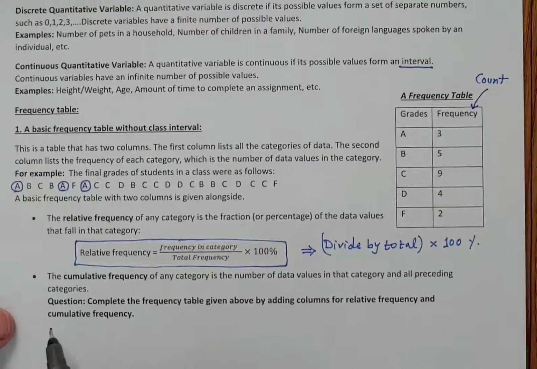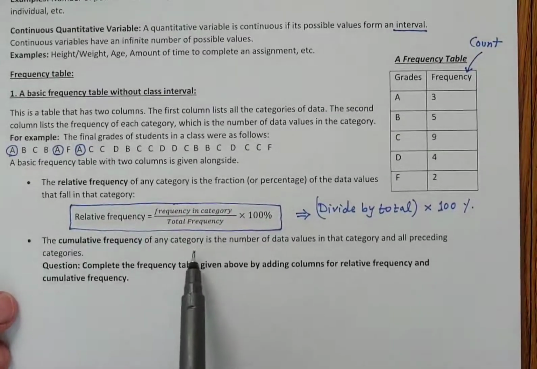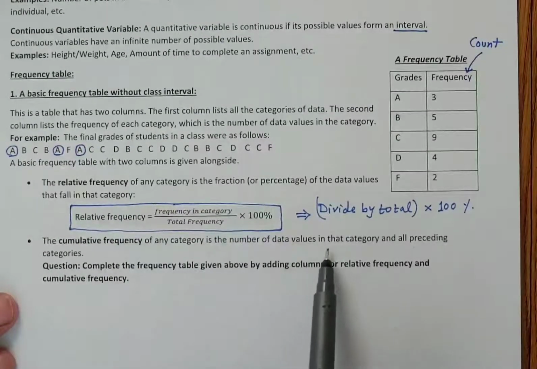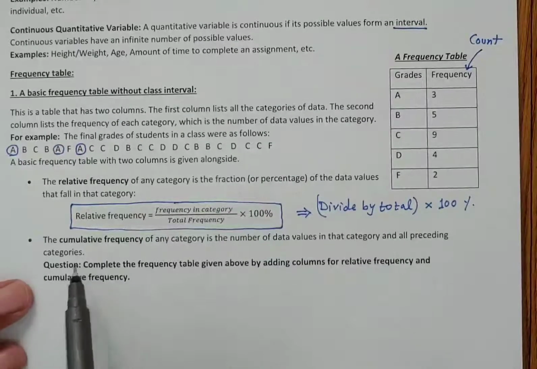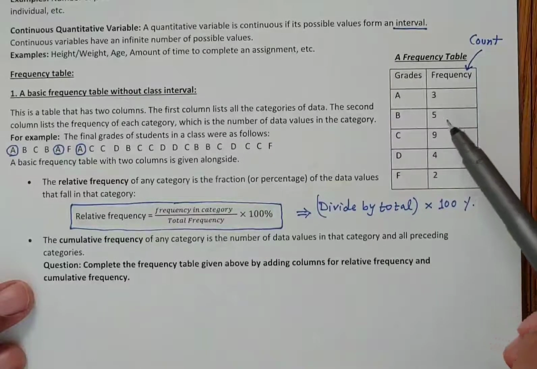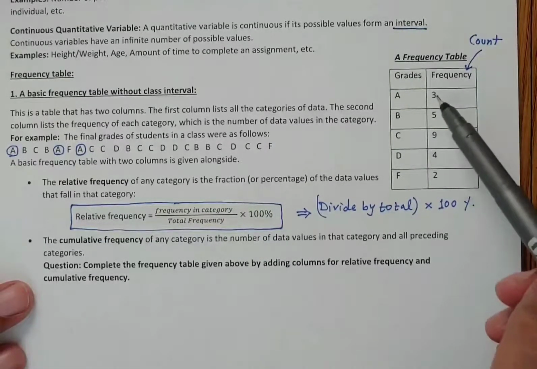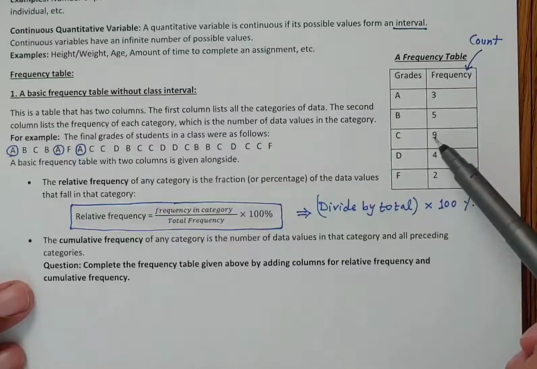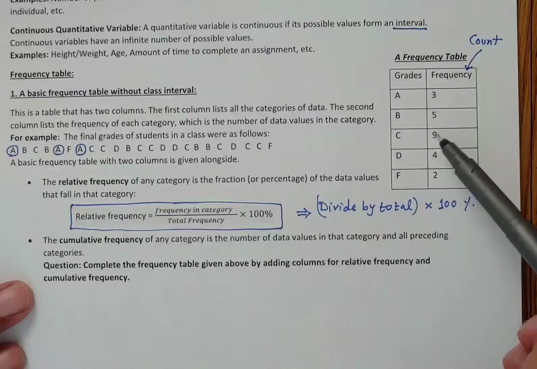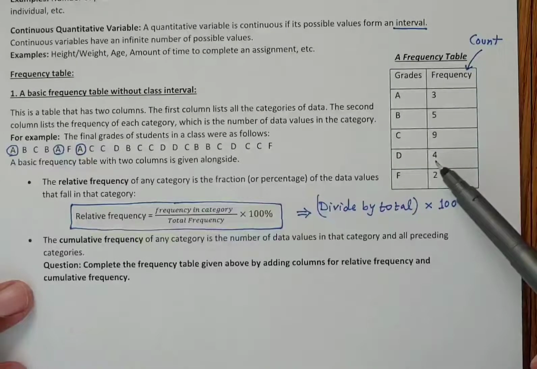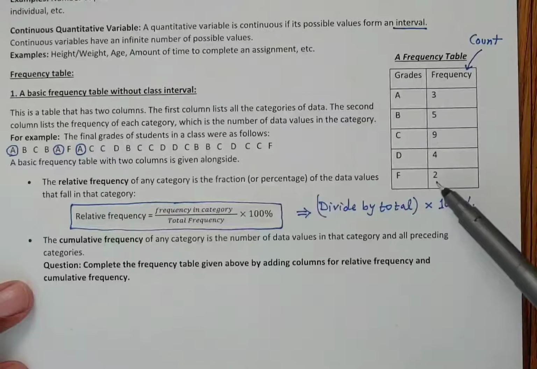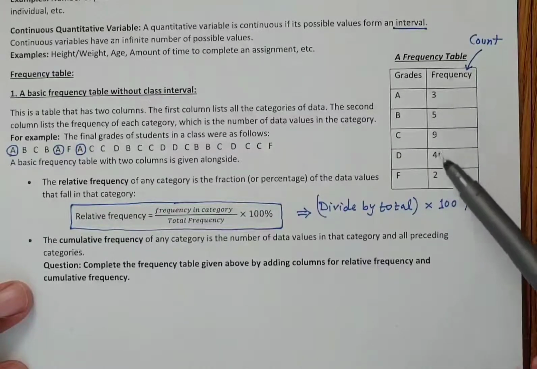And the cumulative frequency of any category is the number of data values in that category and all preceding categories. To get the cumulative frequency, we need to add all previous numbers, like for this 3, and for this 3 and 5, 8, and for this you add these. So 3 and 5 is 8, 8 and 9, 17. So the cumulative frequency is 17. For this cumulative frequency 21, and for this 23. So we add all preceding frequencies.